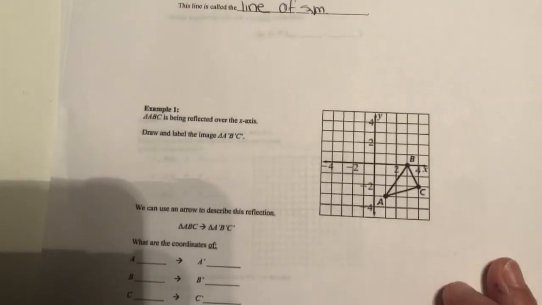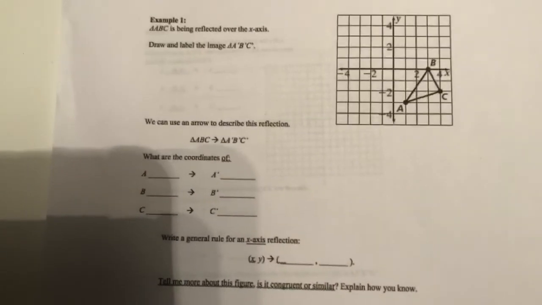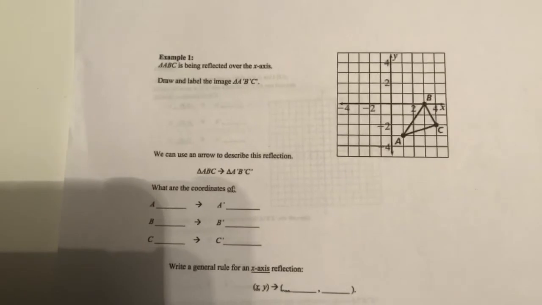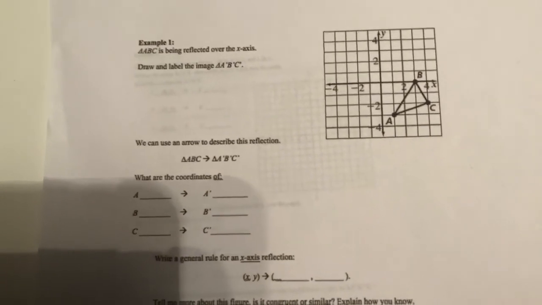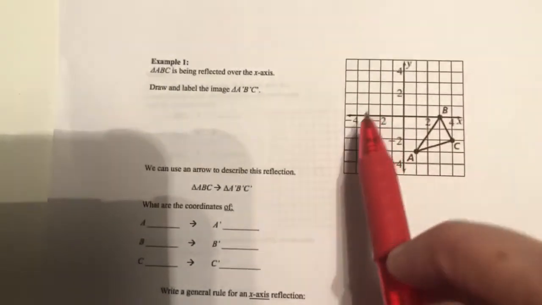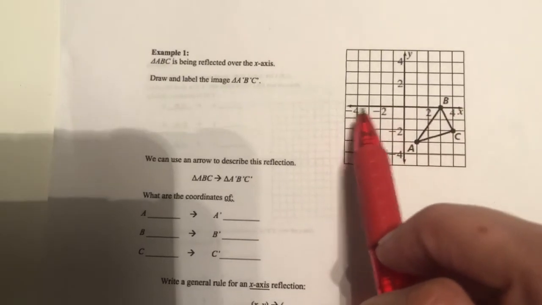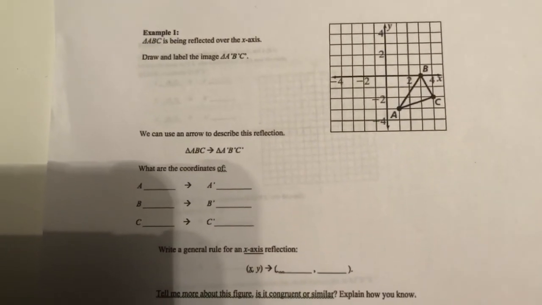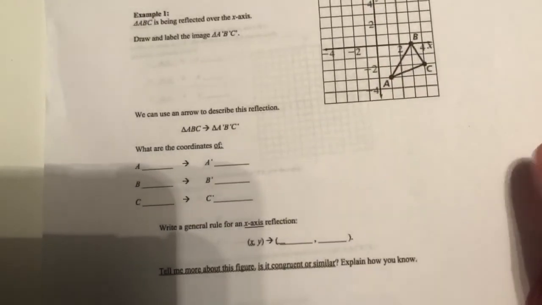All right, so what we're going to do is practice actually mirroring an image, okay? Example 1 says triangle A, B, and C is being reflected over the x-axis. This is the x-axis, as we remember, on a coordinate plane. Now they ask us to draw triangle A prime, B prime, and C prime. First I'm going to write down the coordinate points of the triangle.